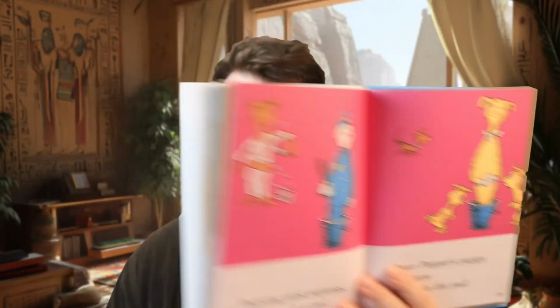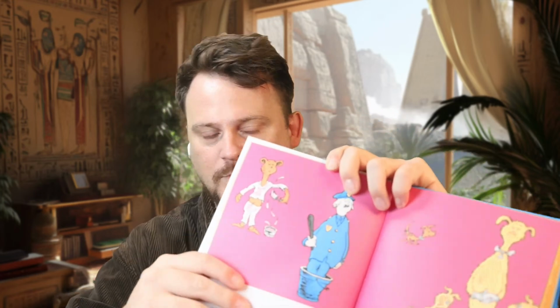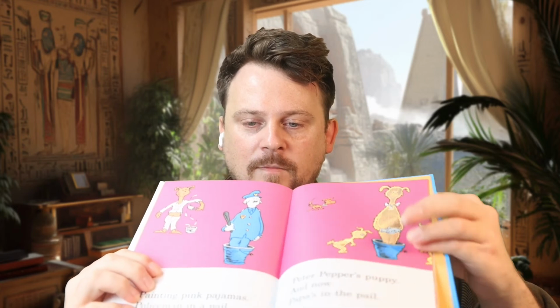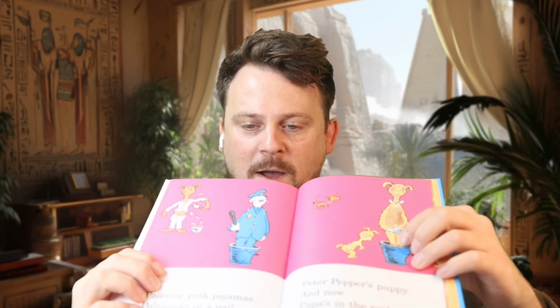Now, the first time I read this, actually, I'll admit, the first few times I read this, I read it wrong. So you have pajamas that are pink, you have a policeman, and he's in a pail, and you have Papa here, and Papa is also in a pail. And I read it like this: painting pink pajamas, policeman in a pail. Peter Pepper's puppy, and now Papa's in the pail.